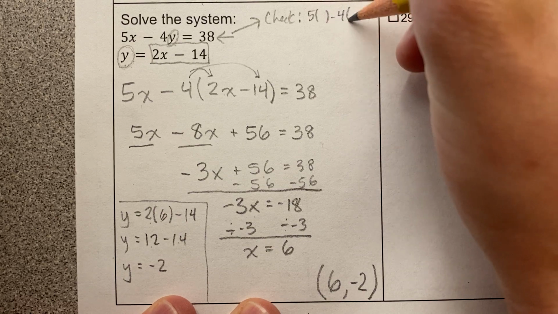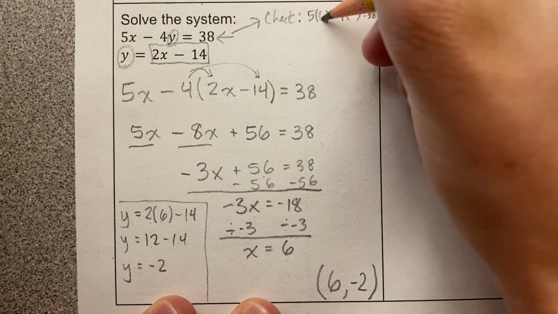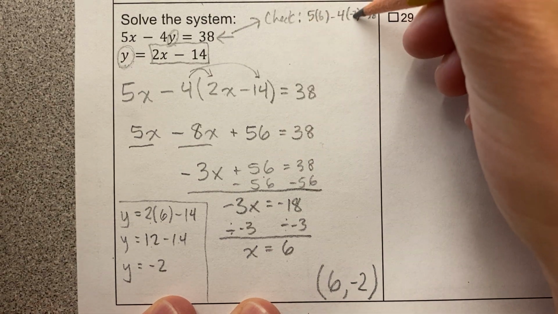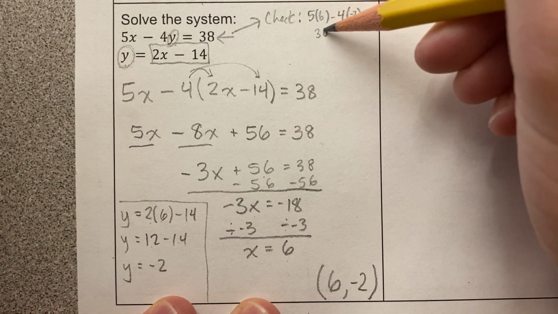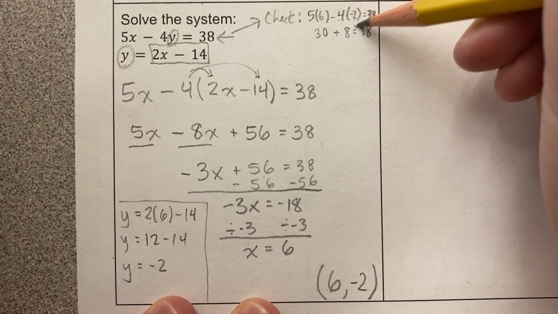5x minus 4y equals 38. So let's see, that's 5 times 6, and then y is negative 2, and let's just check. 5 times 6 is 30, negative 4 times negative 2 is positive 8, and yeah, that looks good, right? 30 plus 8 is 38.